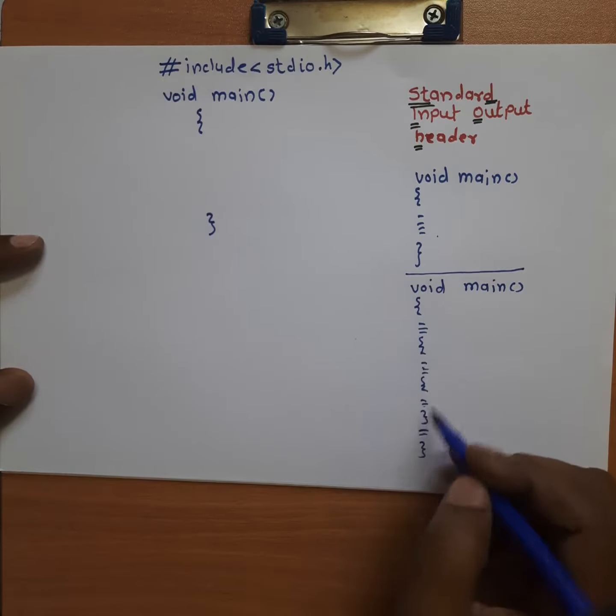The number of opening brackets and closing brackets must be the same. Now here we have missed one curly bracket. So when we compile this program, compile means checking whether every statement is written correctly or whether we have missed something somewhere.